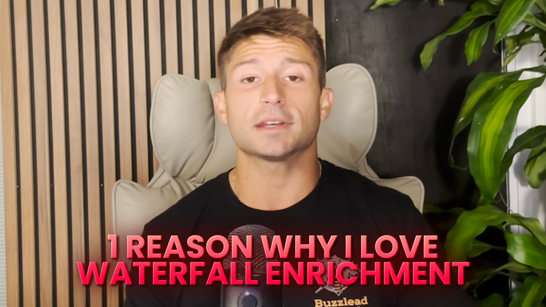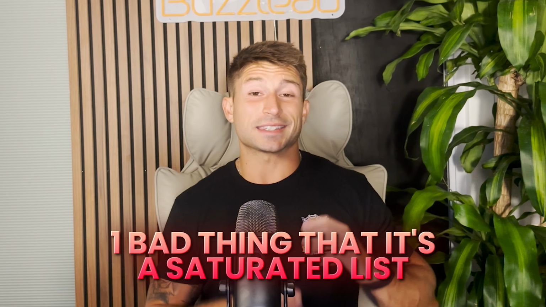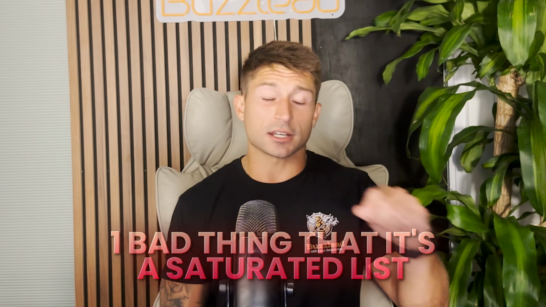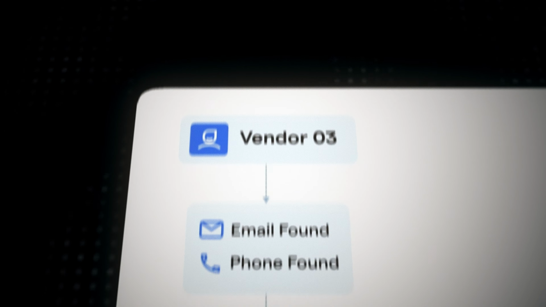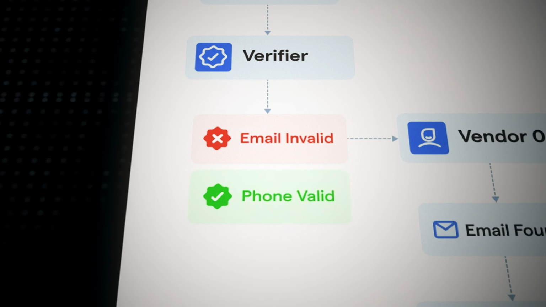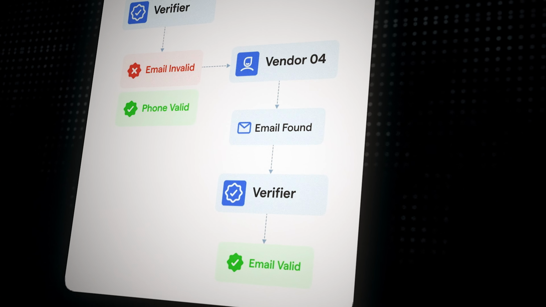And then lastly, and this part isn't really spoken about too much, but one reason why I love waterfall enrichment is because everybody and their mother typically goes after the top 2 databases out there like Apollo and ZoomInfo, and they're relying on those 2 data sets for all of their email addresses. One thing that's bad about that is that it's a saturated list and everybody is going to be emailing those same exact people. The other aspect of that is that the contacts that people cannot find email addresses for from those are typically available on a different data set.